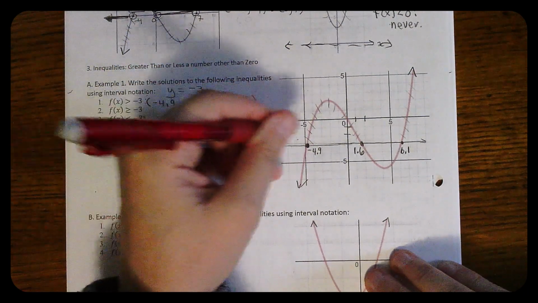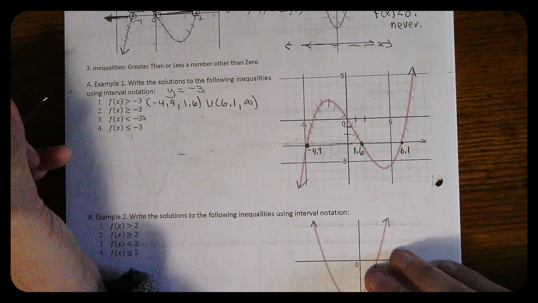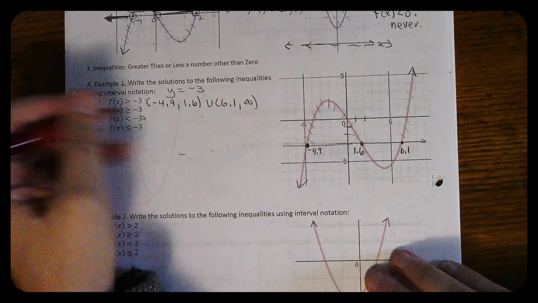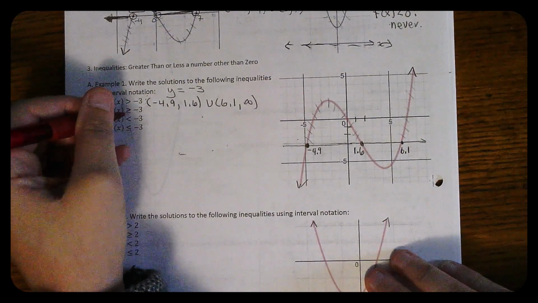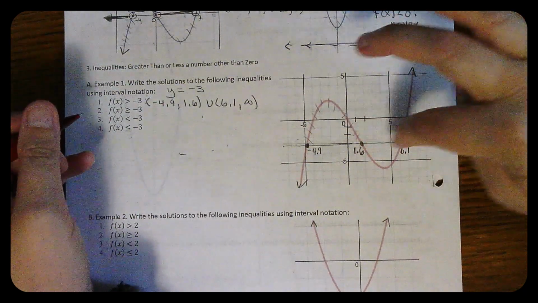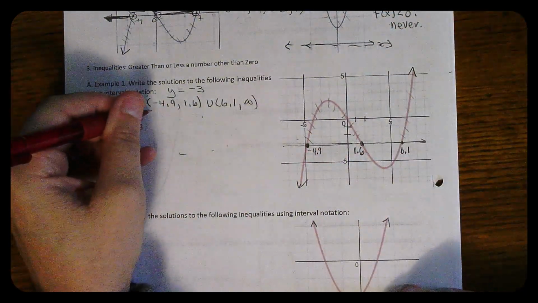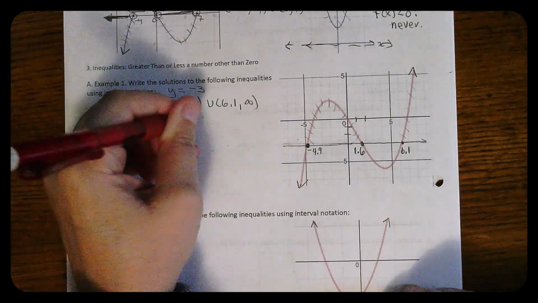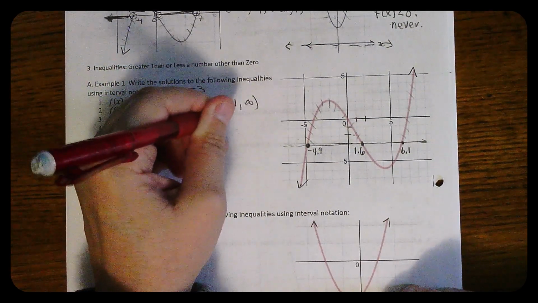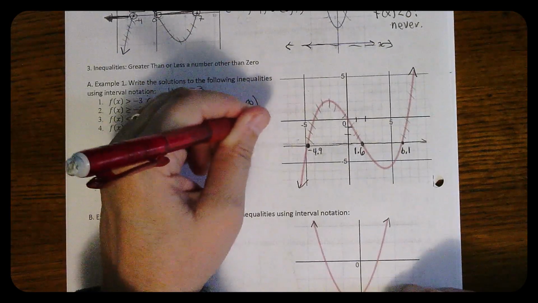All these x values make those y's greater than -3. The only thing different between 1 and 2 is now it says greater than or equal to -3. So we can add these points because these are where the x values that equal -3. So that's going to be bracket -4.9, comma 1.6, bracket union bracket 6.1 to infinity.